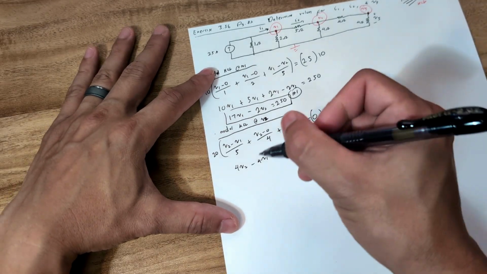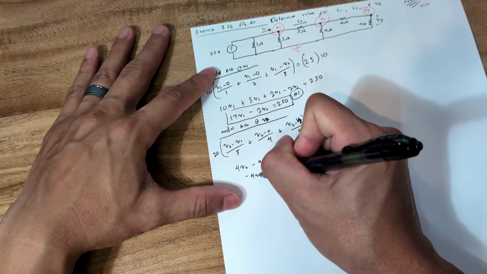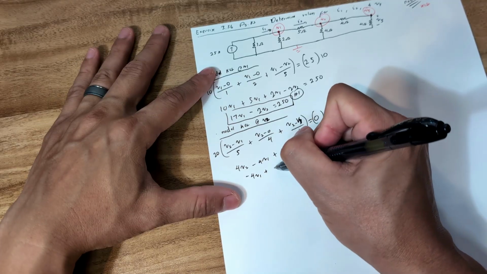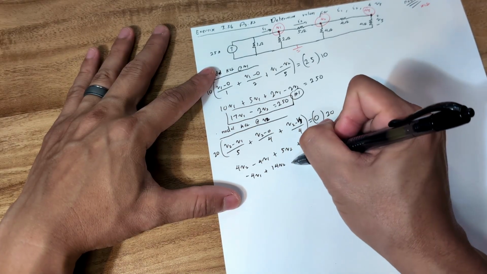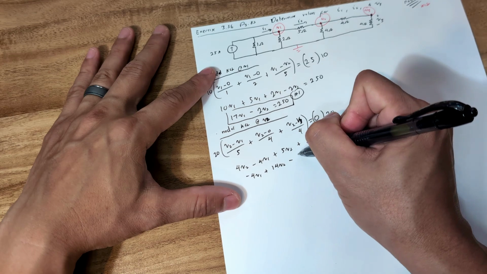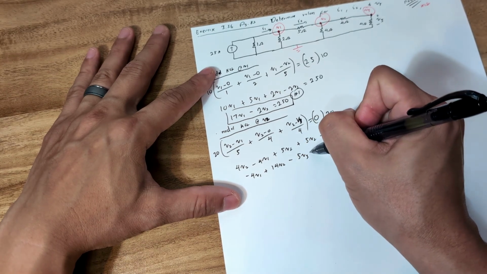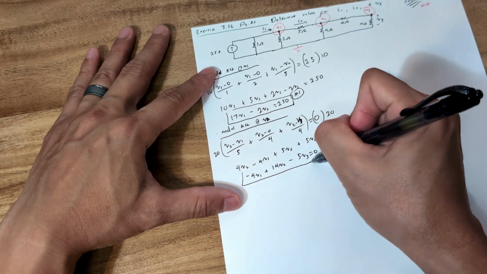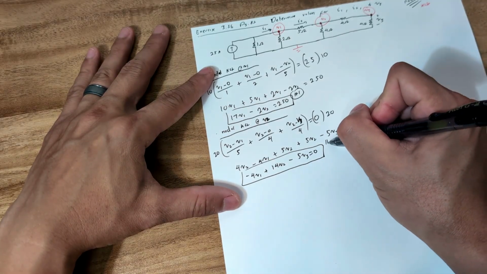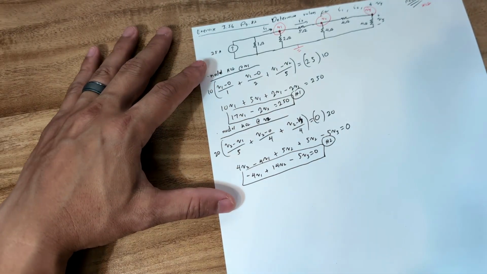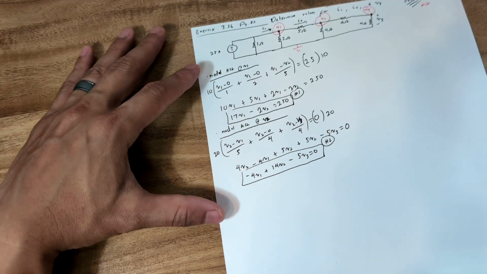And then combining like terms, it was negative 4v1 plus 14v2 minus 5v3 equals 0. I'm going to put a box on that one. That's going to be our second equation so that we can solve for v1, v2, and v3.